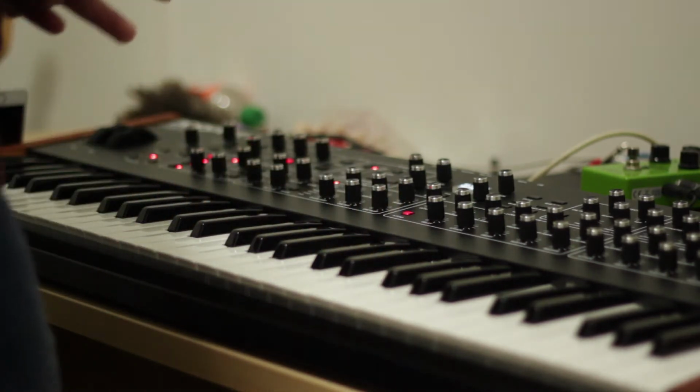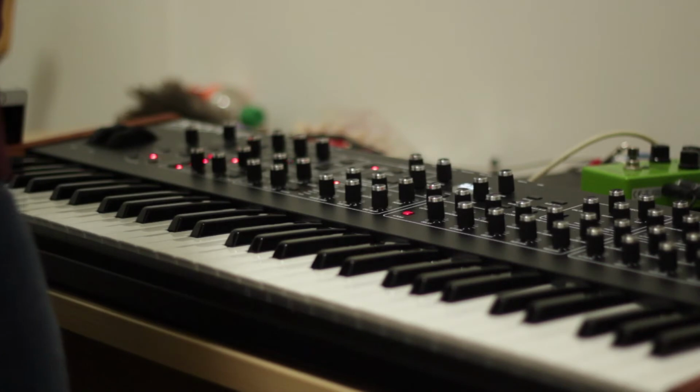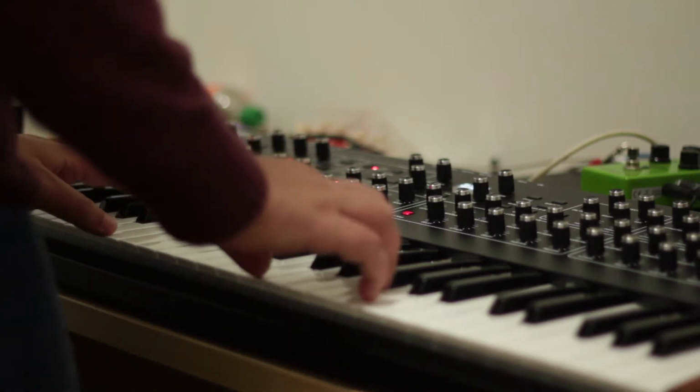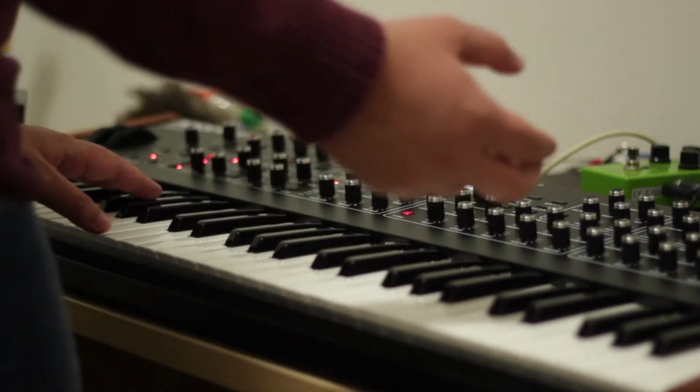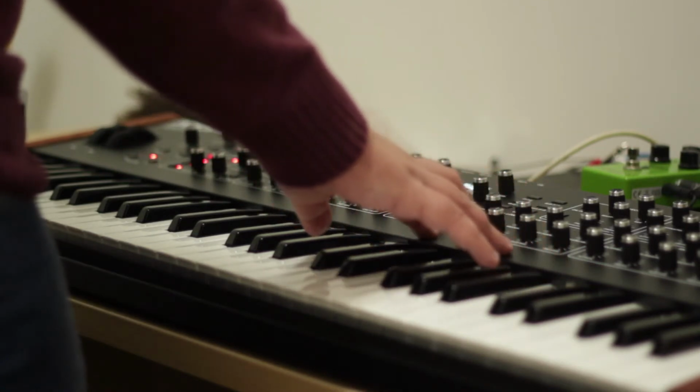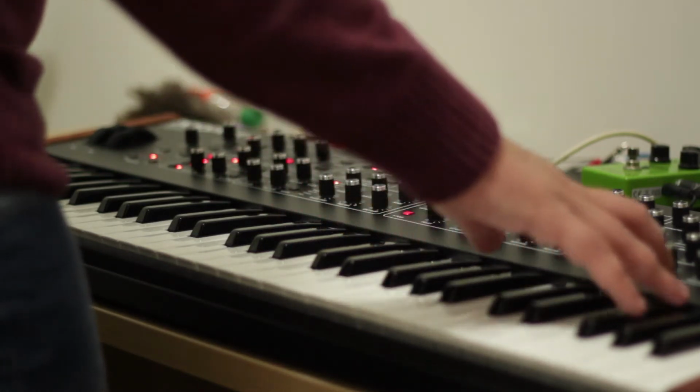So, we want to first create a very simple piano style patch. You just have to tweak the envelopes.